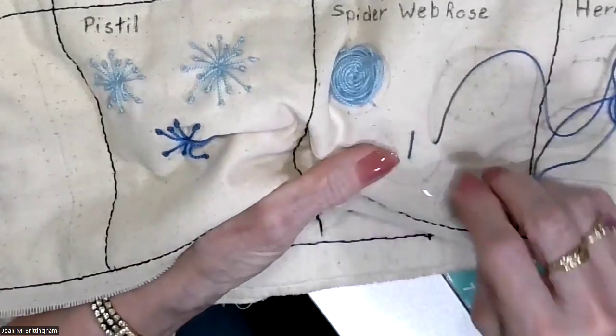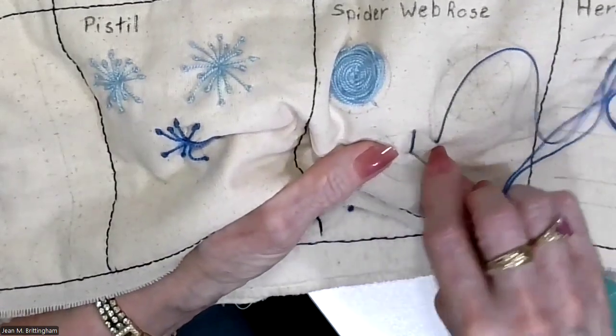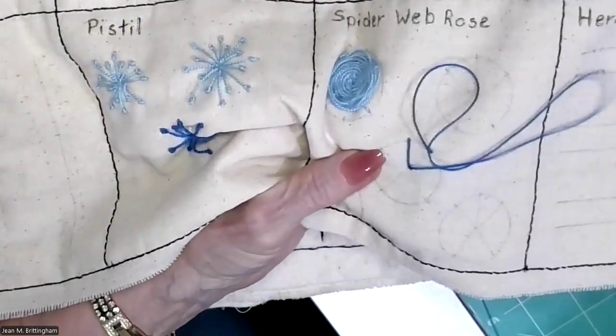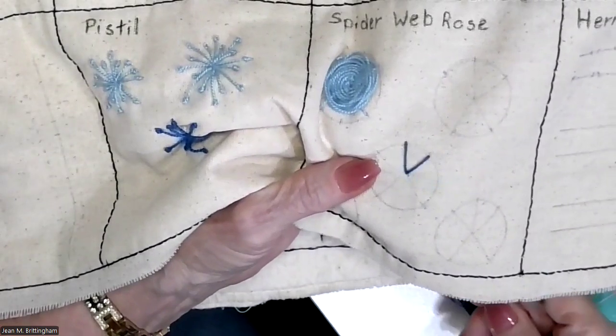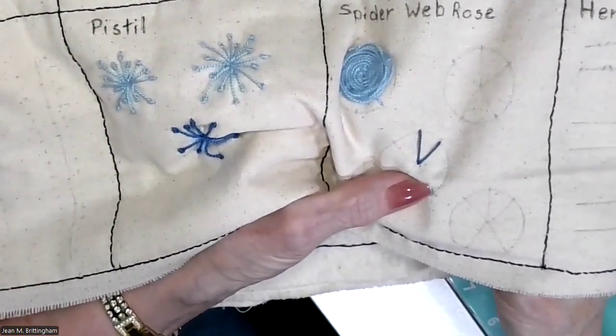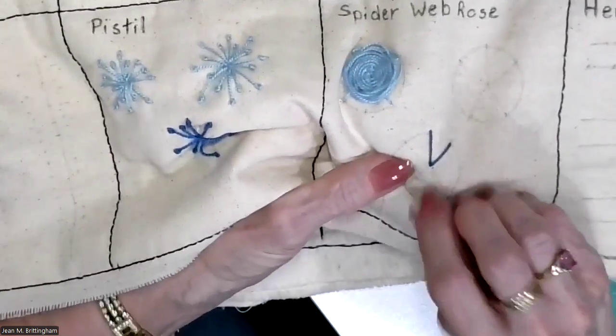And we're just going to do that now all the way around. And it's going to be the part for weaving our other stitch through.